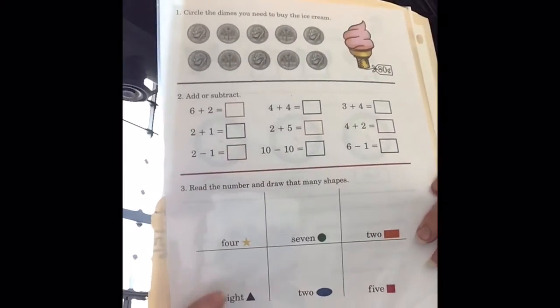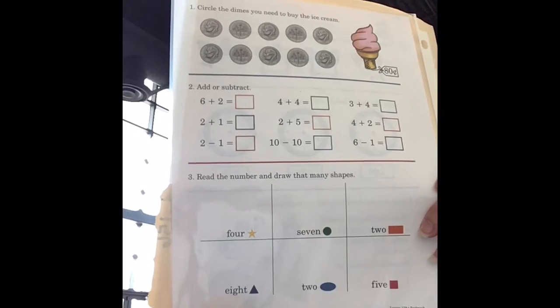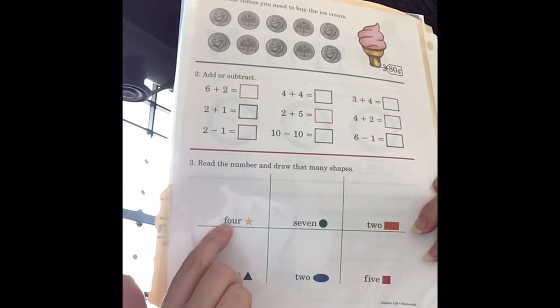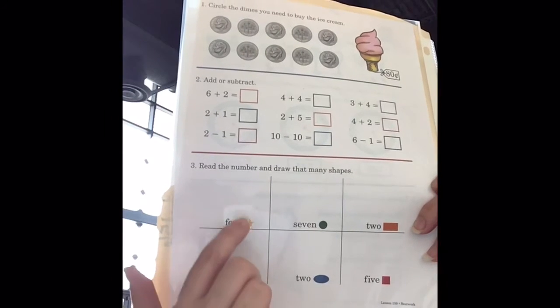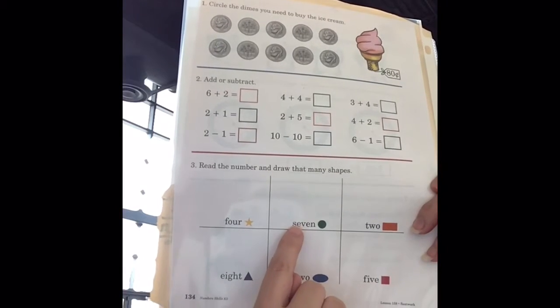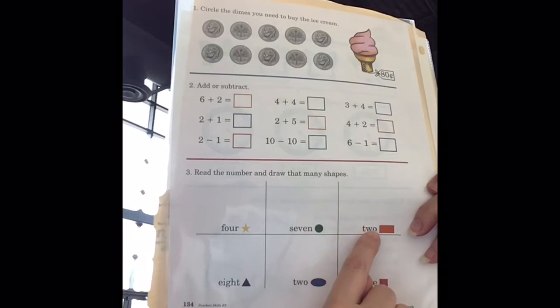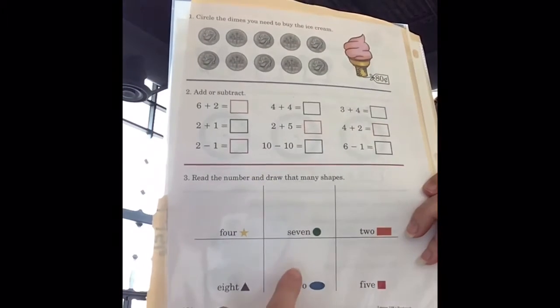Okay, down here, I'm sorry about that. Down here, the directions are to read the number and draw that many shapes. So like right here, I would read the number 4. And then that means I'm going to draw 4 stars in this little box. 1, 2, 3, 4. Then I'm going to read this number and I'm going to draw that many circles in this box. I'll read this number and I'm going to draw that many rectangles in this box, and you'll do that for each one of these shapes.